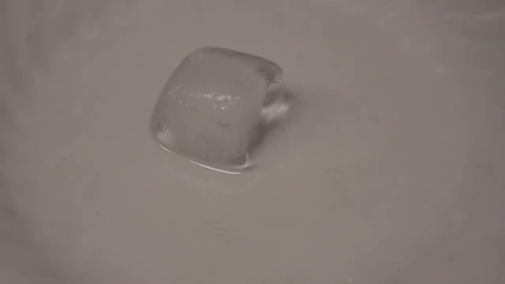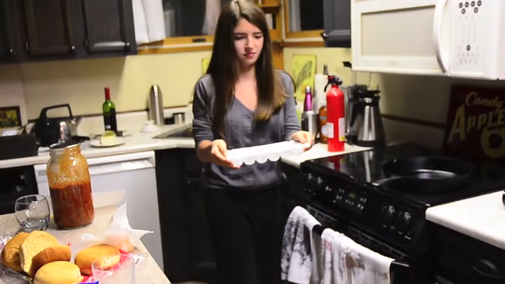Here's an example of how melting is an example of endothermic energy. If you've ever left ice cubes out, you'll see that they melt. That's because the heat enters the ice cube, therefore it evaporates and goes away.